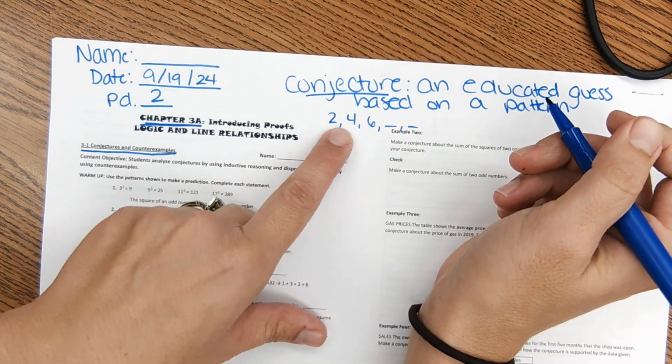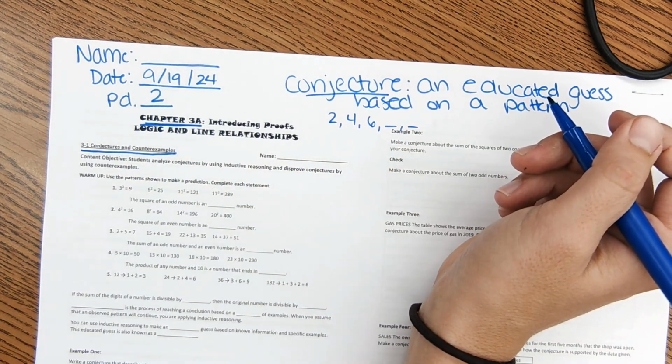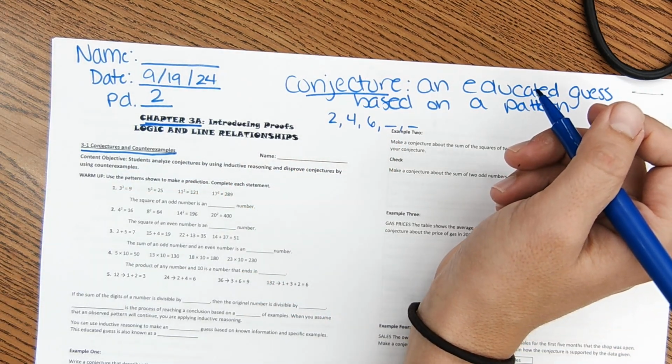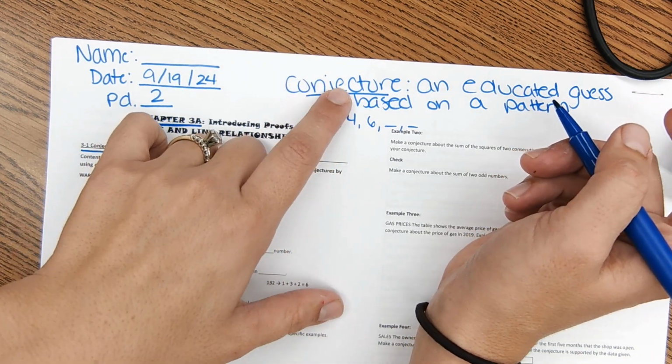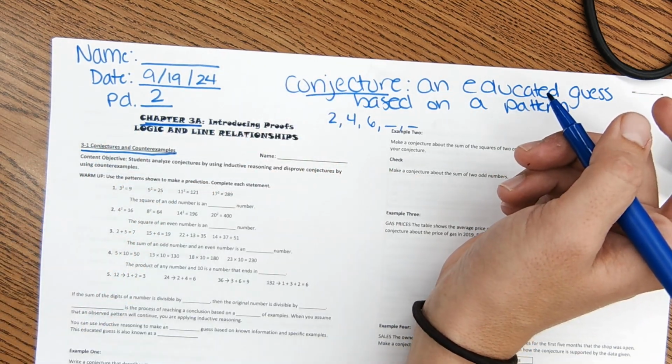For example, if I have a pattern like 2, 4, 6, and then it continues on, my conjecture might be, okay, they're adding 2 to get to each term. That would be my educated guess. So we're going to be looking at patterns and making conjectures about what's to come based on those patterns.